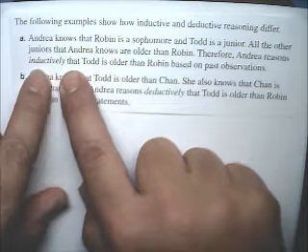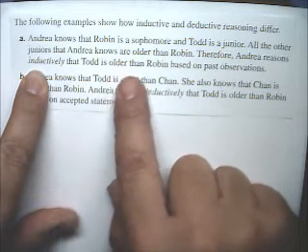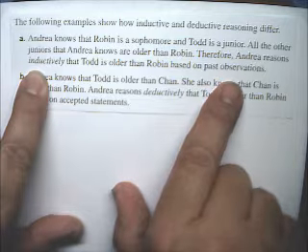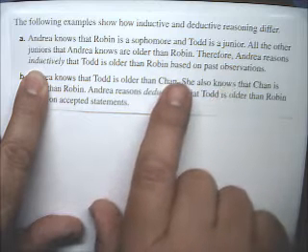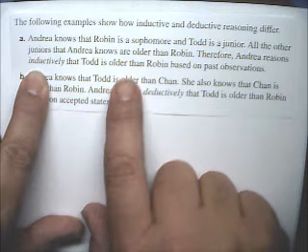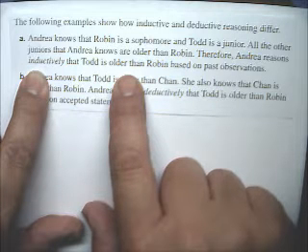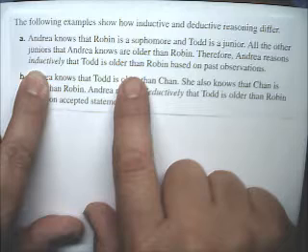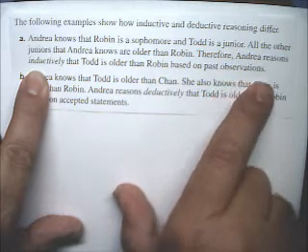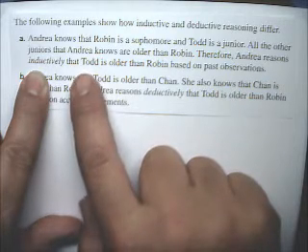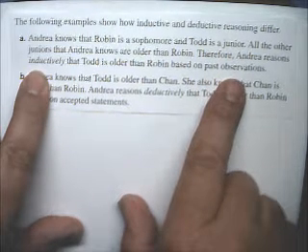This doesn't mean that inductive reasoning is always flawed. It depends on your observations and how you put those observations together. For example, for centuries we've observed that the sun rises in the east and sets in the west. So inductively you can conclude that tomorrow the sun is going to rise in the east and set in the west. And that's a very valid conclusion based on inductive reasoning. So it depends on the evidence that you're looking at and how you put it together.